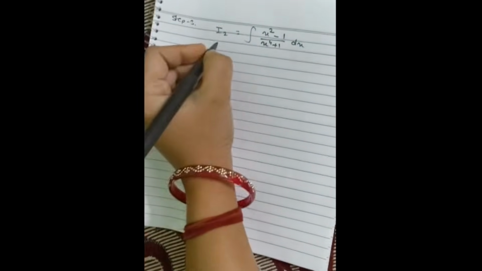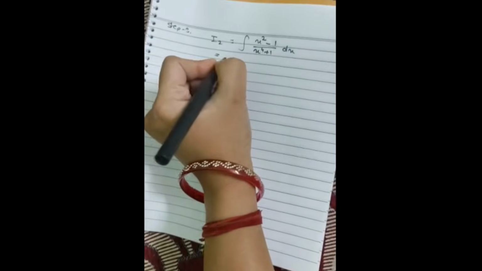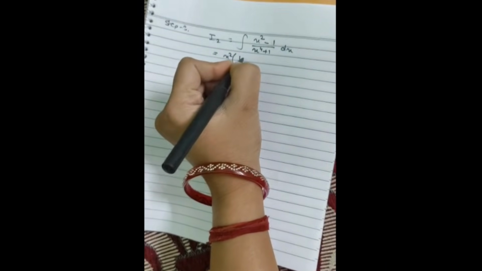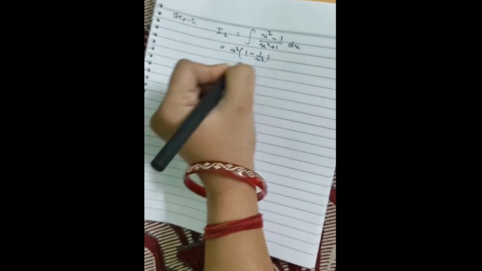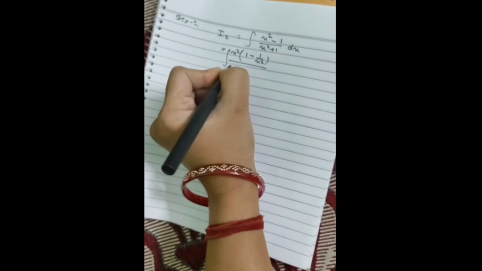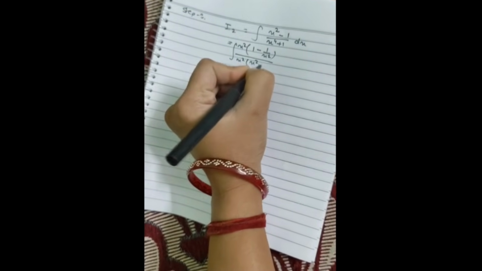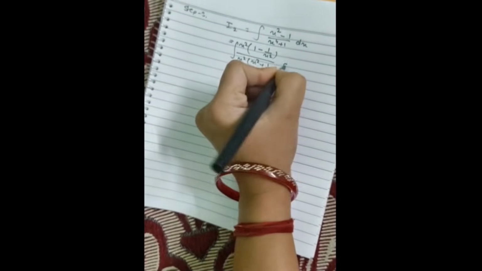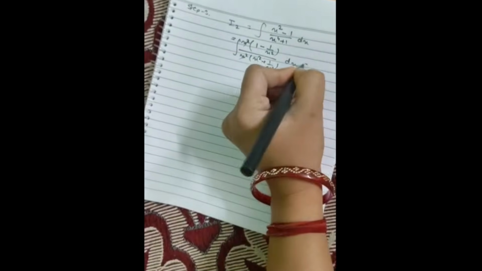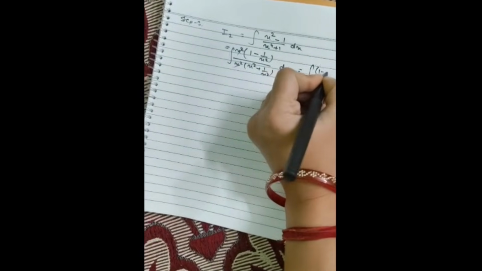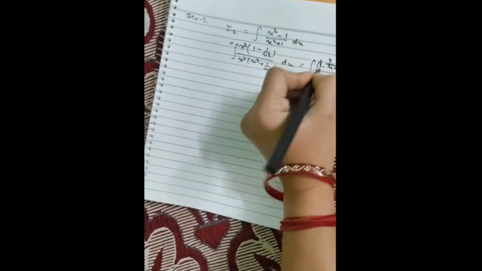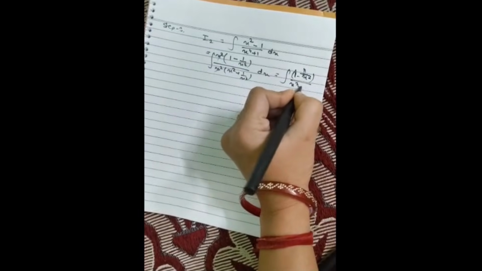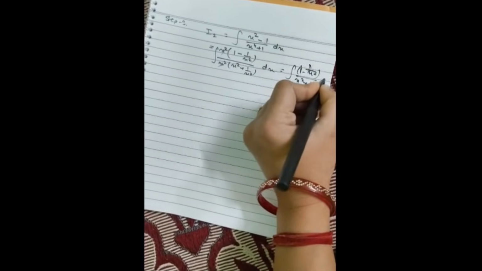Okay, take x square common. x square times 1 minus 1 by x square, over x square times x square plus 1 by x square, dx is equal to 1 minus 1 by x square over x square plus 1 by x square dx.